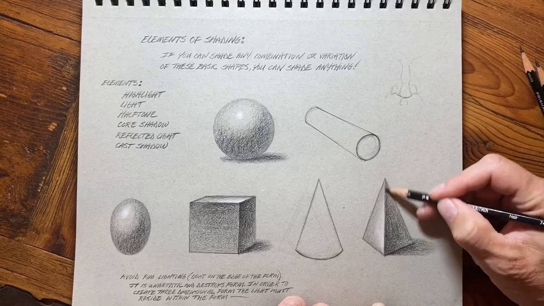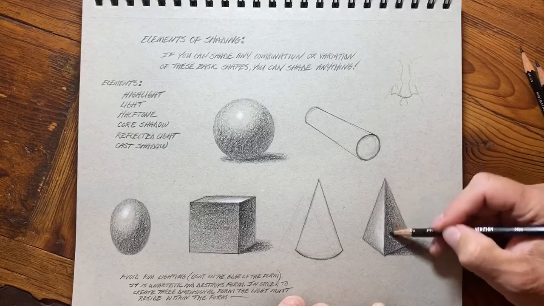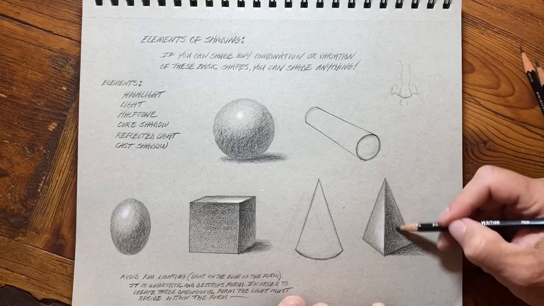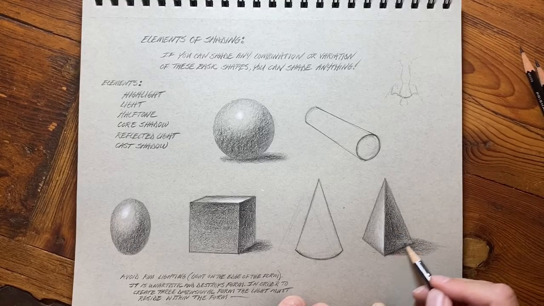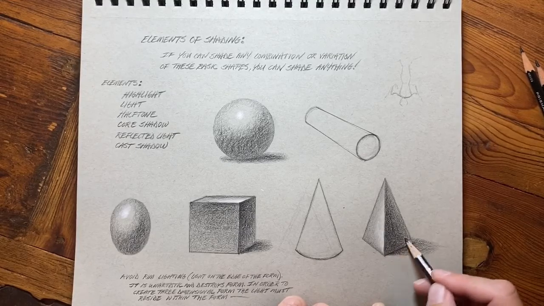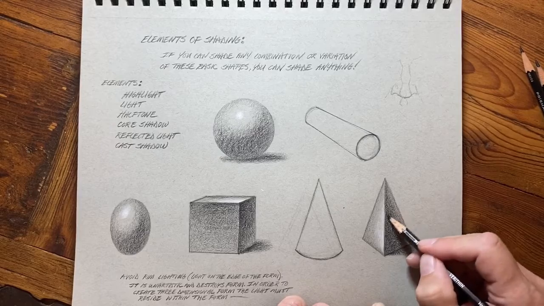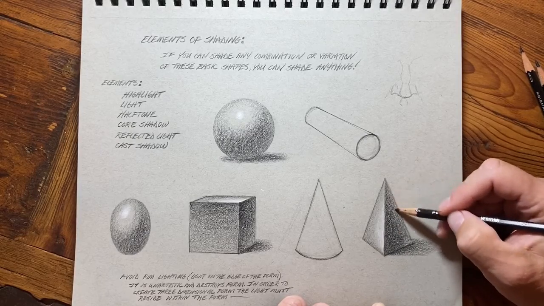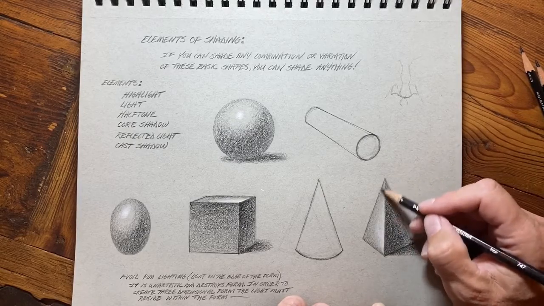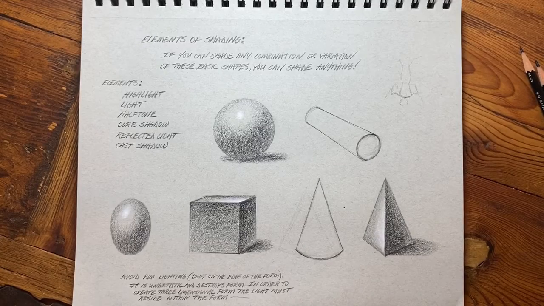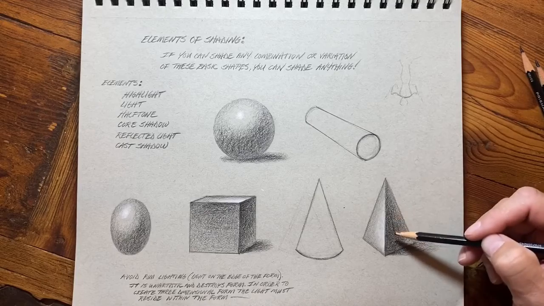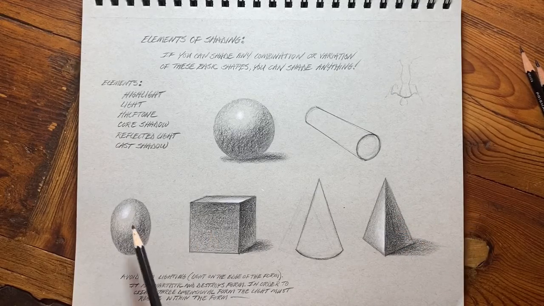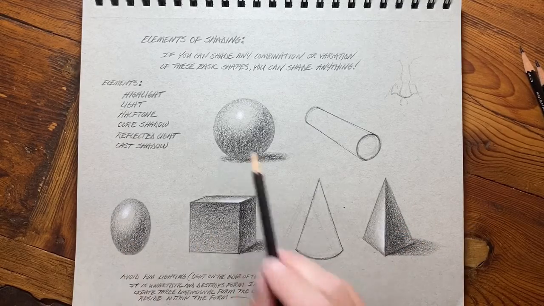Just clean this up so it's a little darker moving up. Core shadow needs to be a little darker and then carefully blended. And this is all, remember, controlled by how heavy or how light I push the pencil to the paper. And so now we have the pyramid or tetrahedron. We've done the cube, we've done the egg-shaped oval, and the sphere.